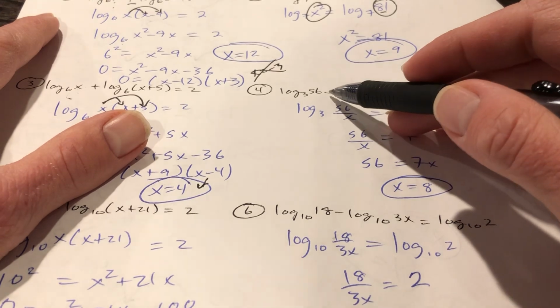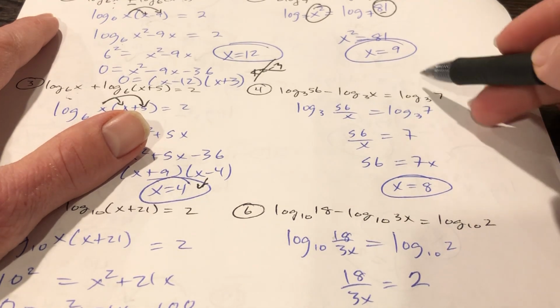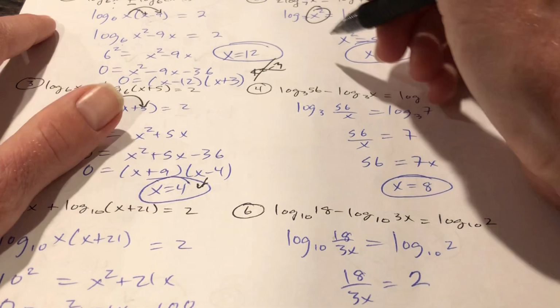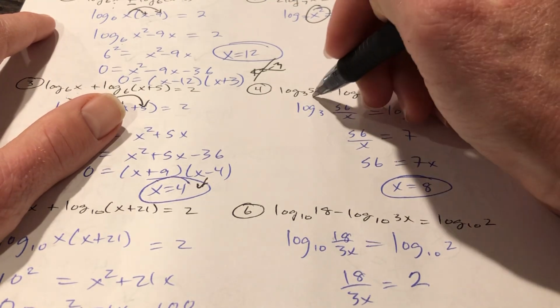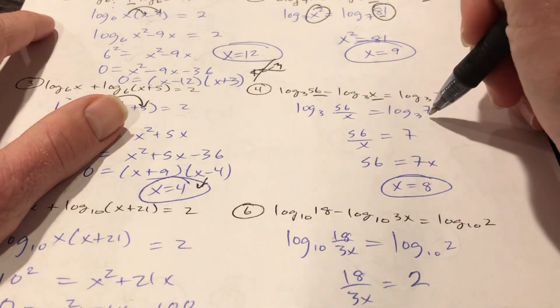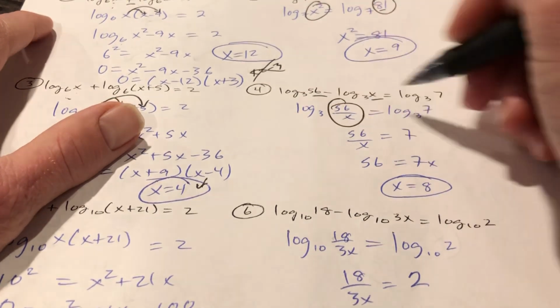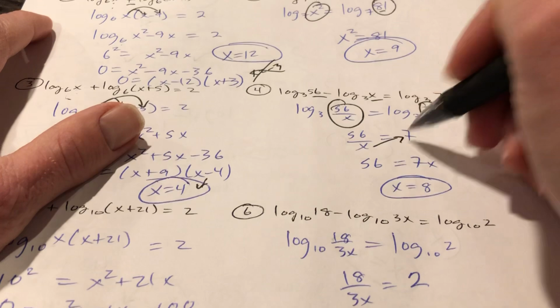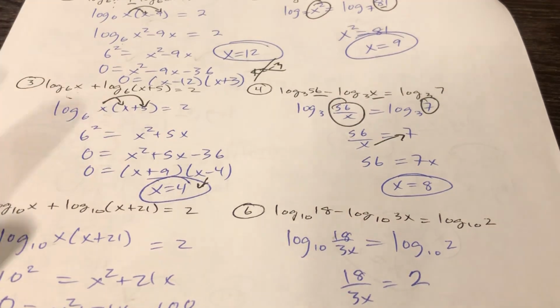Log base 3 of 56 minus log base 3 of x is log base 3 of 7. In the log world, subtraction means division. So 56 over x, log base 3 of 56 over x. That means 56 over x is equal to 7. Cross multiply, x is 8.